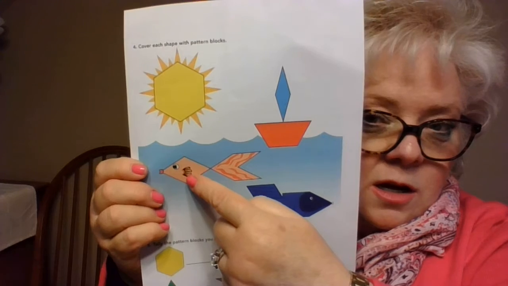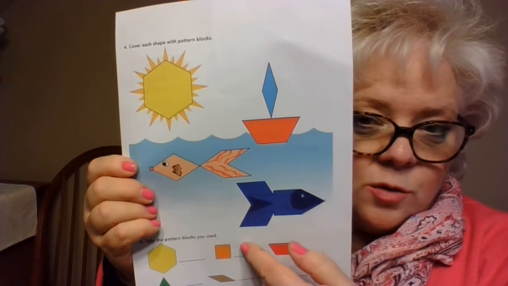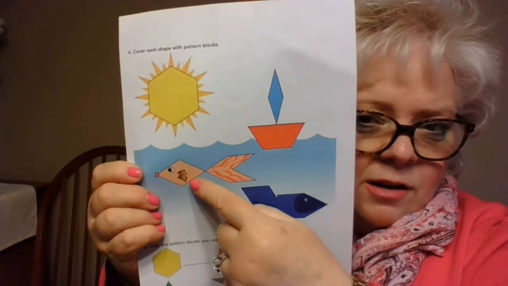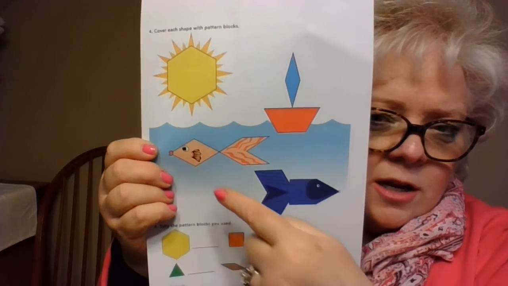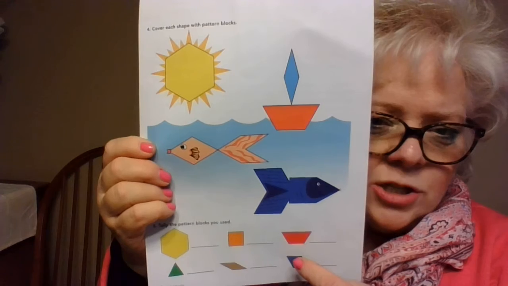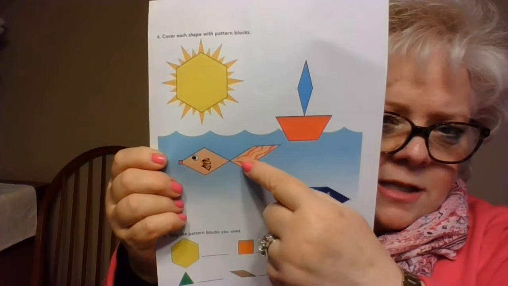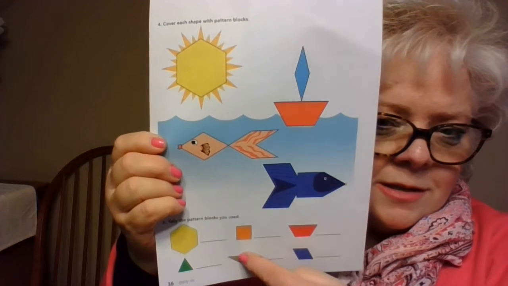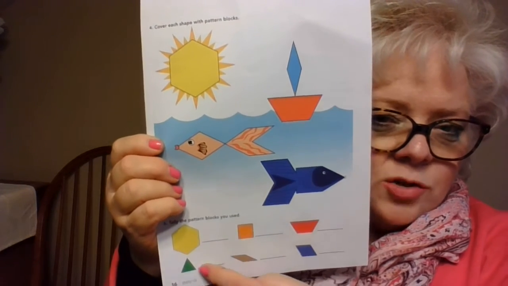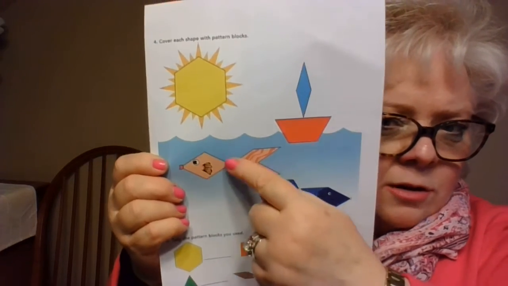So what do you think as an orange square? I don't think that does. I think that one, the fish, looks like that shape. And then its tail looks like two of another shape. The diamond, see the diamond? And the triangle. No triangle on that one.